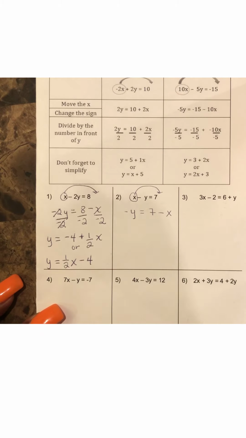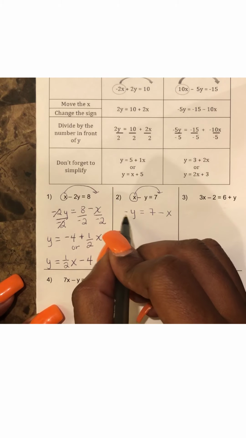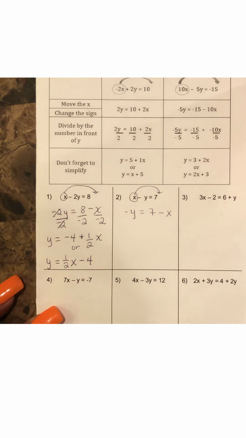Then we divide by the number in front of y. Well, we don't see a number, but I have a negative sign. So remember, that's assumed to be negative 1. And remember, we must divide by each term. So our negatives cancel out, and don't forget to simplify. And y is equal to 7 divided by negative 1, which is negative 7. And a negative divided by a negative is a positive x.